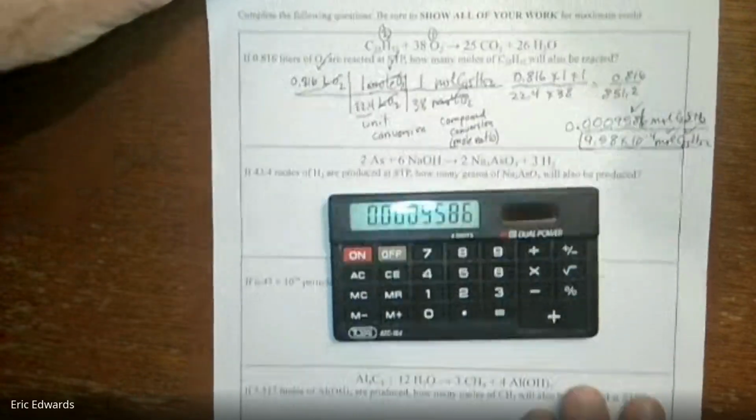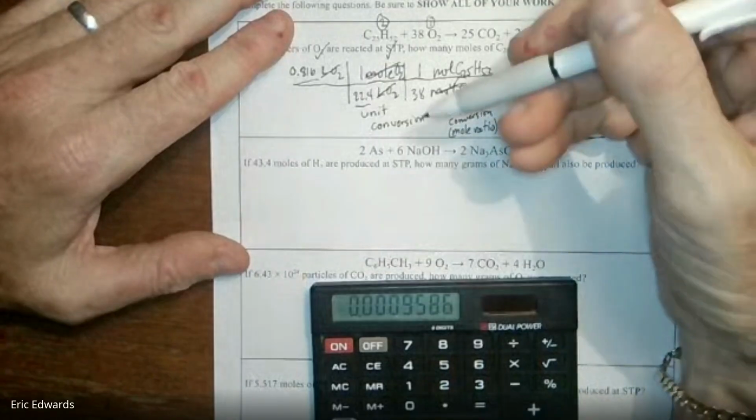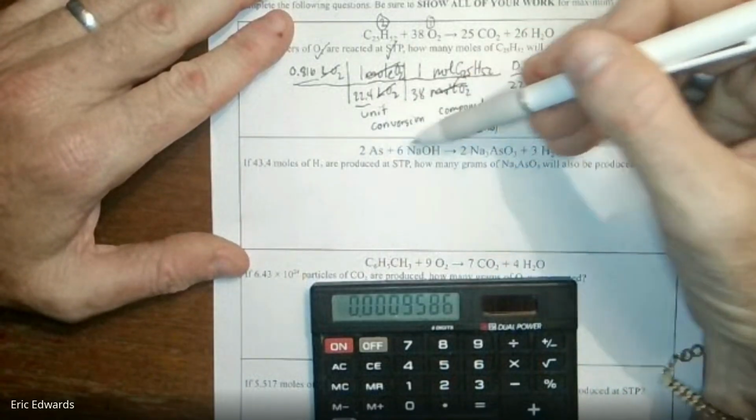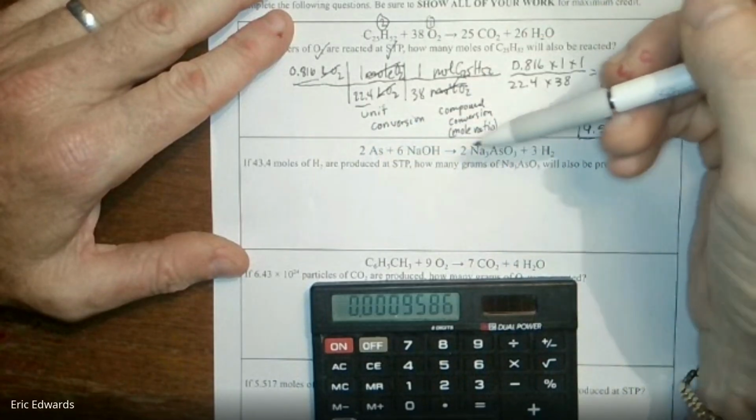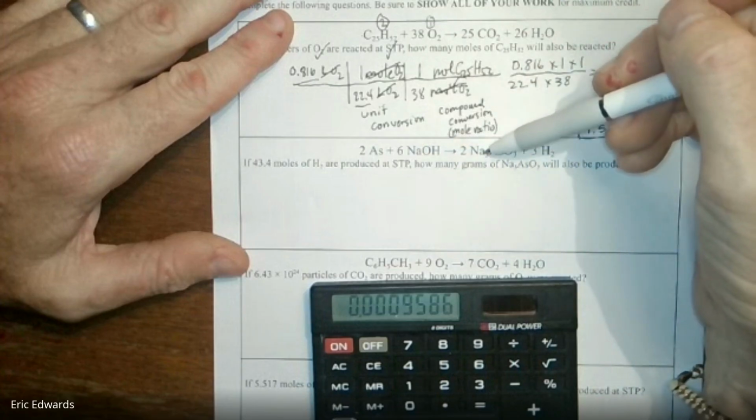The next one we have, so make sure it's a balanced equation. So we've got 2 arsenic, 2 arsenic. We've got 6 and 6 sodium.